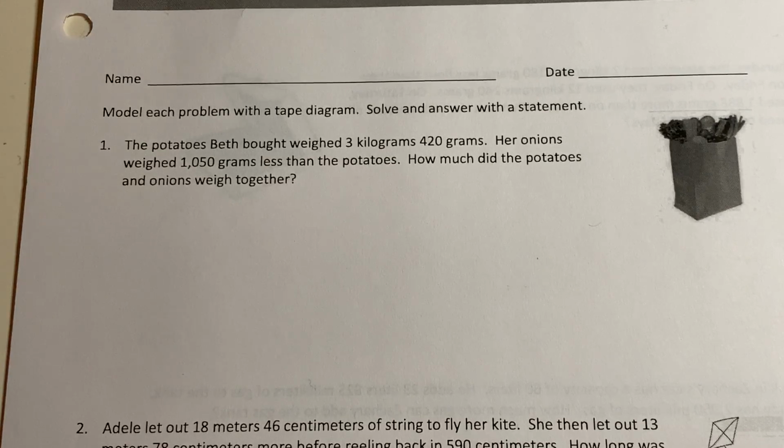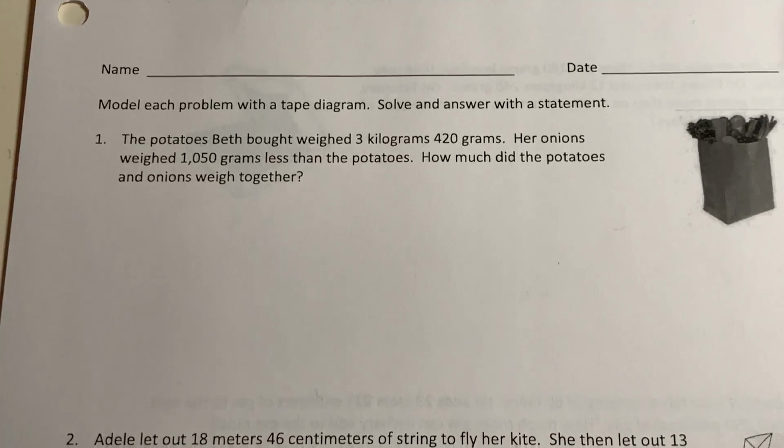The directions ask you to use tape diagrams. If tape diagrams are not something you are comfortable with, I am more than okay with you not using tape diagrams. If tape diagrams are something you'd like to use, please go ahead and use them. Whatever works for you. All right, so here's the first one that we're going to look at.